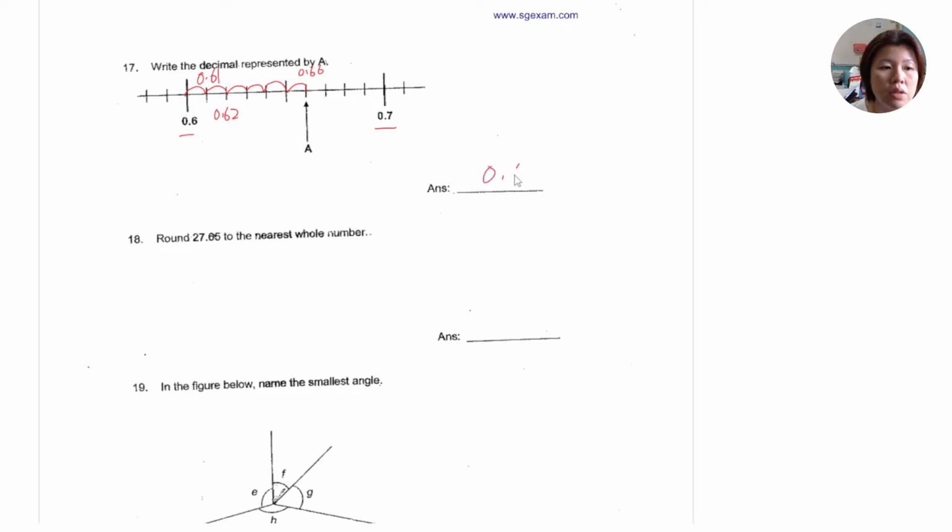Okay, so to double check, 67, 68, 69, 70. Okay, next I want to round off my decimal to whole number. So nearest whole number, I will look at my 7 as a whole number, and I look at my neighbor, which is 6. So 6 is more than 5, so I will round up and I will plus 1. So my answer will be 28.